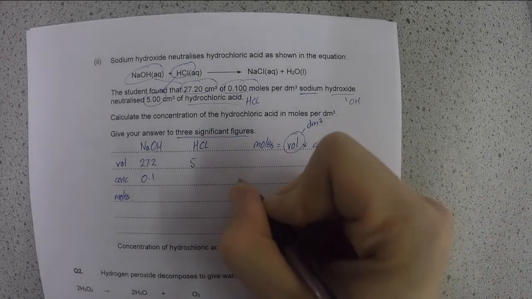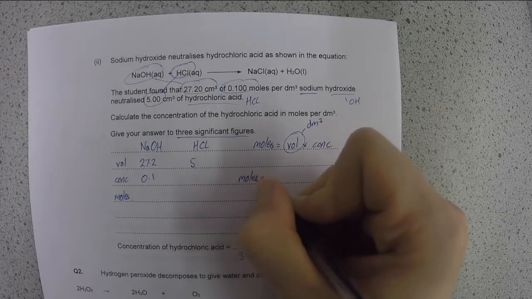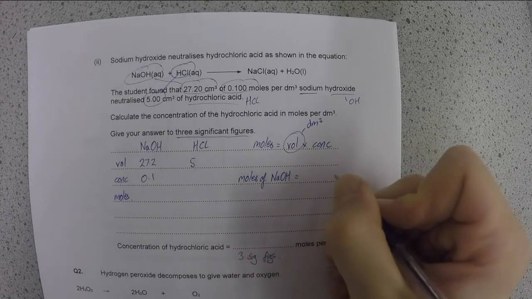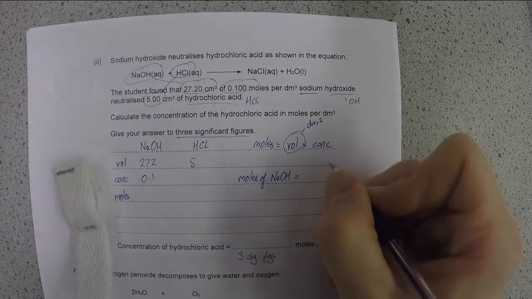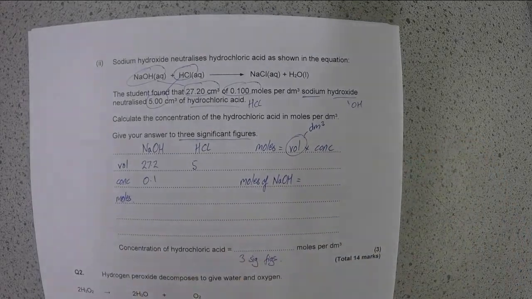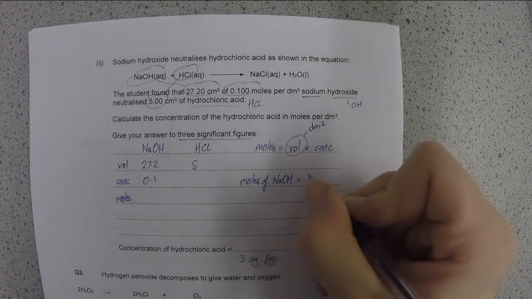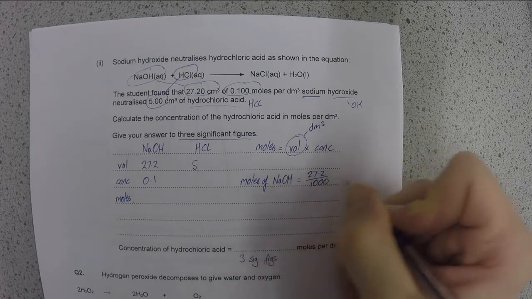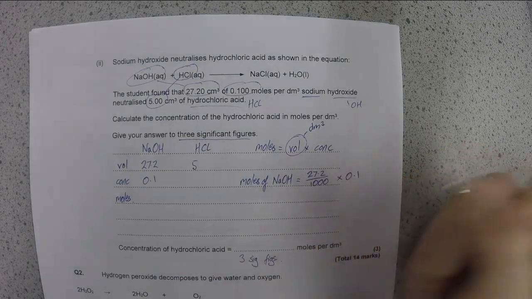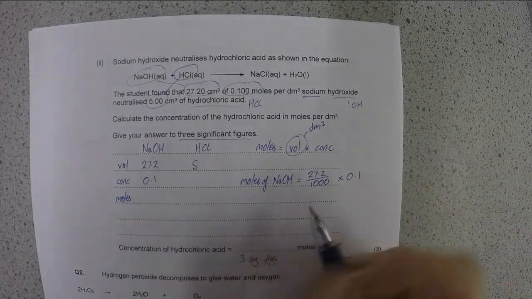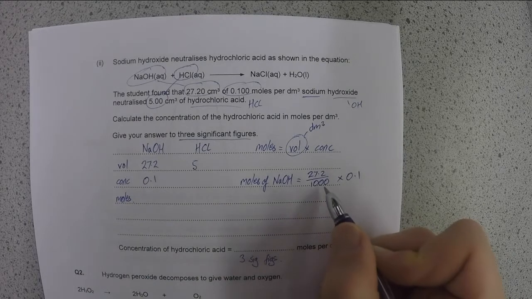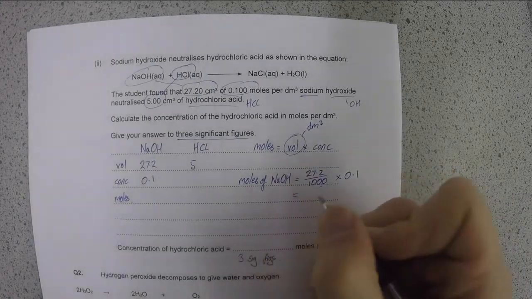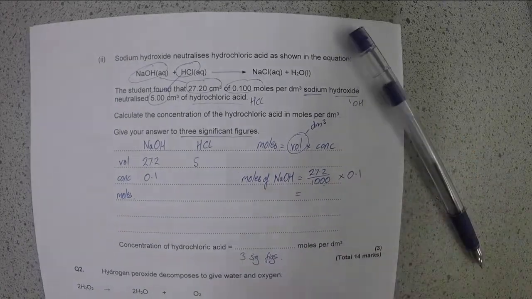So let's go through that. I'm going to work out the moles of NaOH first. So that equals 27.2 divided by 1,000 times by 0.1. Just taking the information from here. Remember, you need to make it in decimeters cubed, divided by 1,000. So that equals, oh, I've left my calculator. Give me a second.